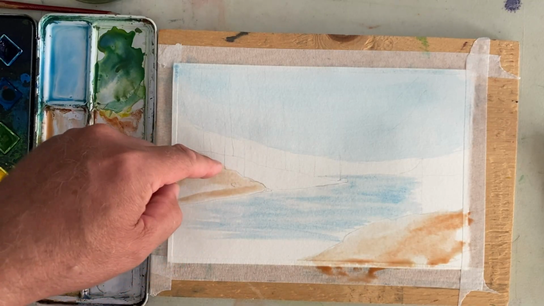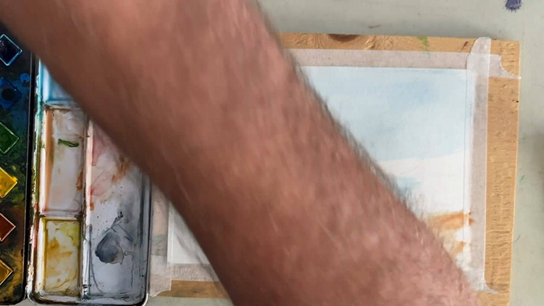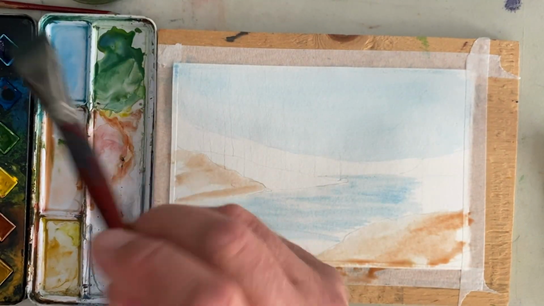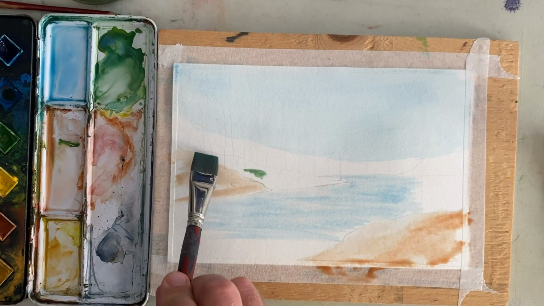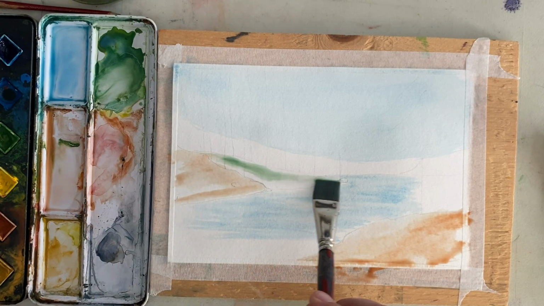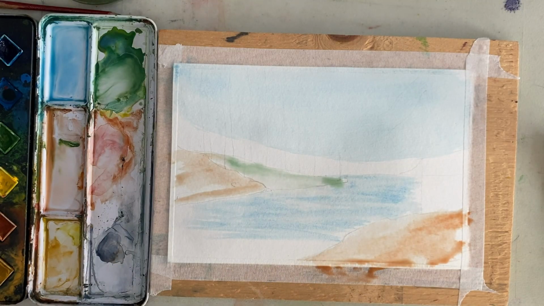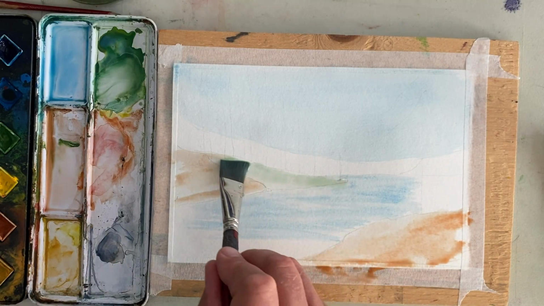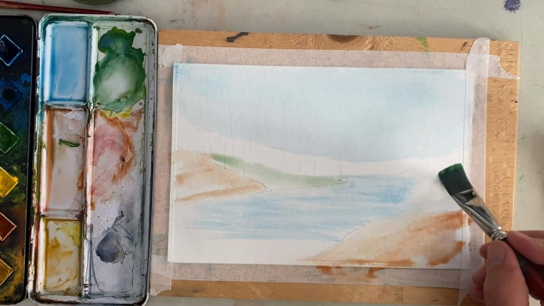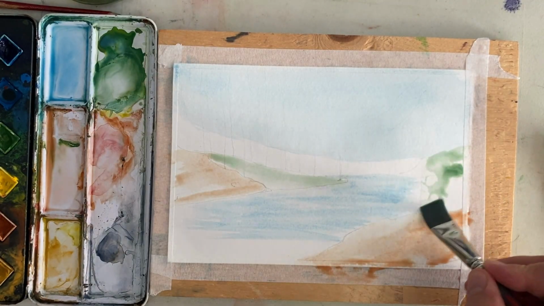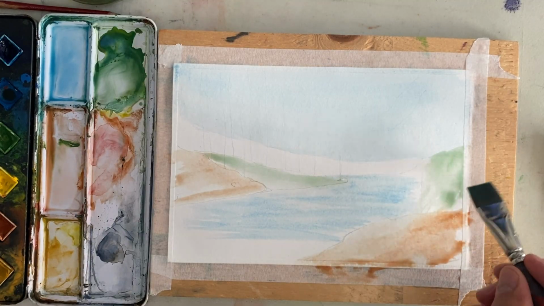Now I'm gonna put a little bit of green across here in a few areas, and I'm just gonna use this green that I have right here on the palette, and put it right across there. Okay, so that's a pretty good first layer, and I think I'm also gonna put some green across here. I'll put this green in there.